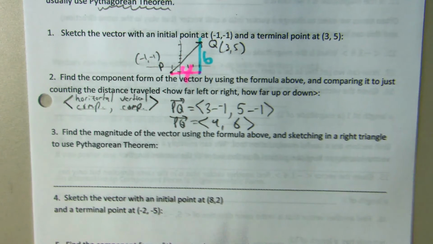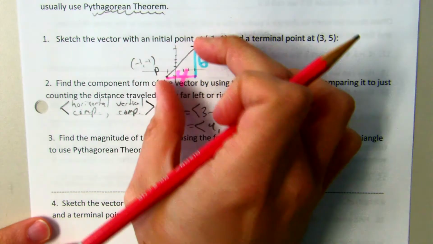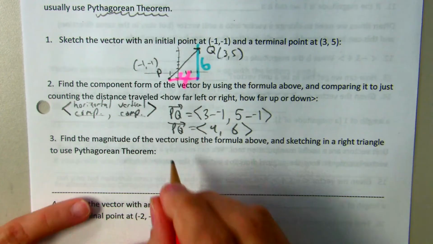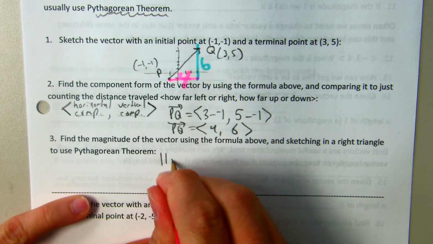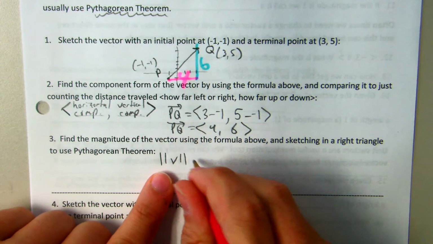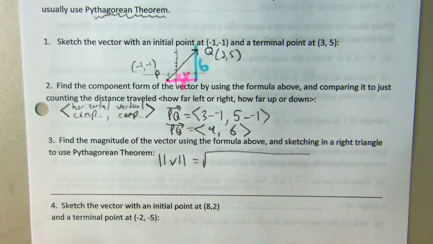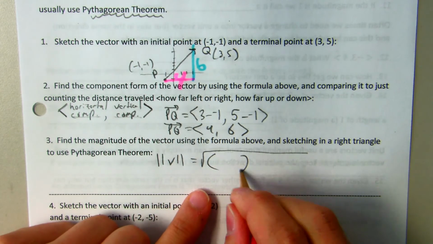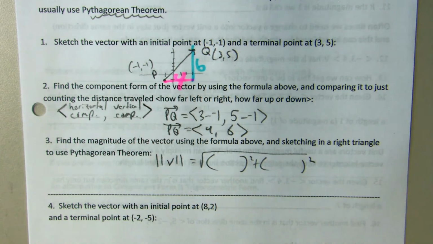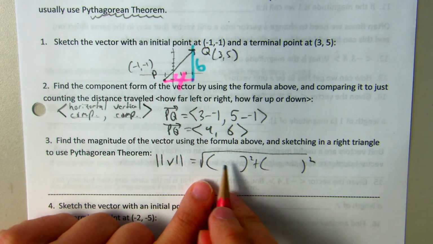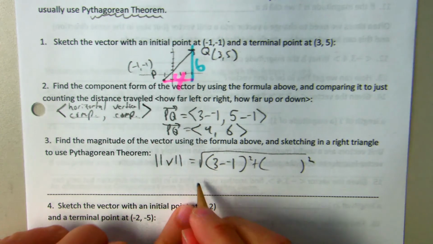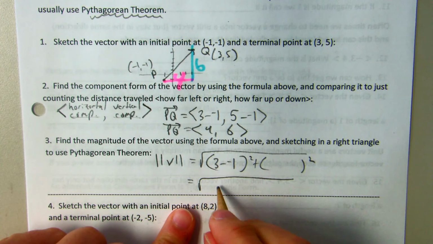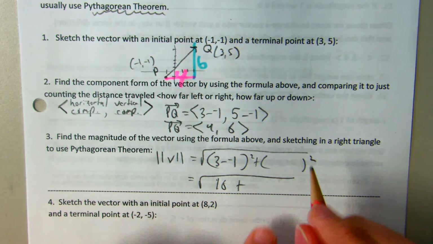Okay, and then if we wanted to know the magnitude of the vector, in other words the length of the vector, we could find the distance between those 2 points with essentially the distance formula. We would subtract P1 from Q1, square it, so 4 squared would be 16.